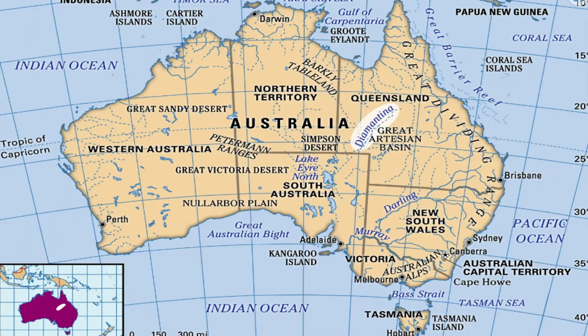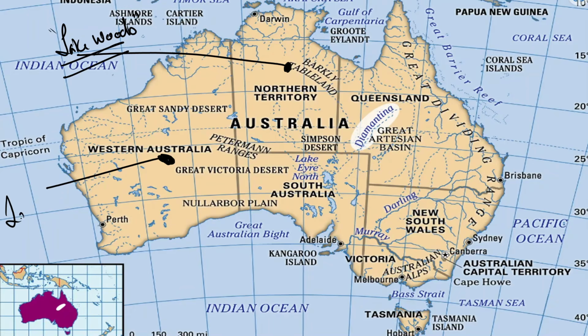One more lake you are going to find over here, can you see this? This lake is known as Lake Woods. Lake Woods. Right, though fewer questions are asked from the Australian continent, you have to do it. Then there is one more lake you will be finding over here in Western Australia, known as Lake Disappointment. Lake Disappointment.